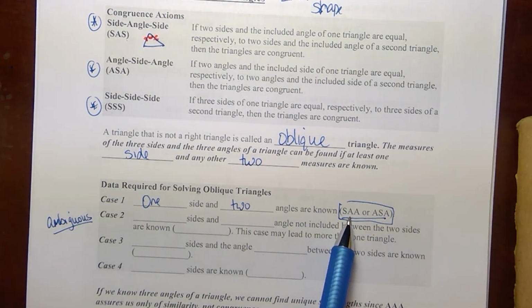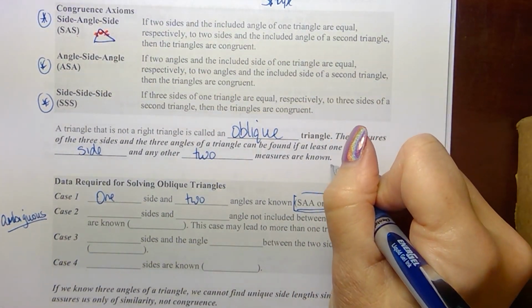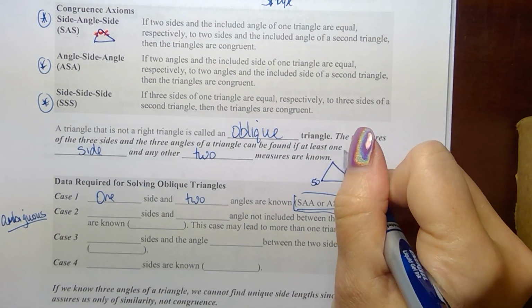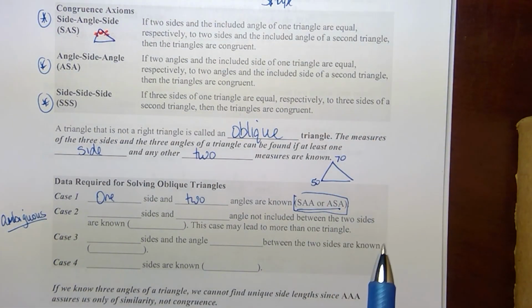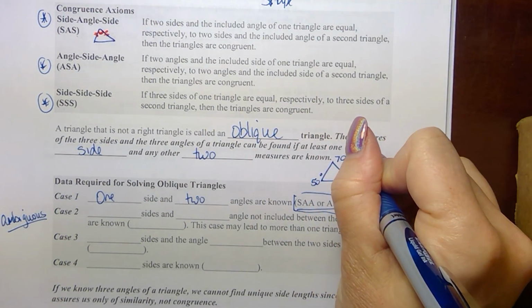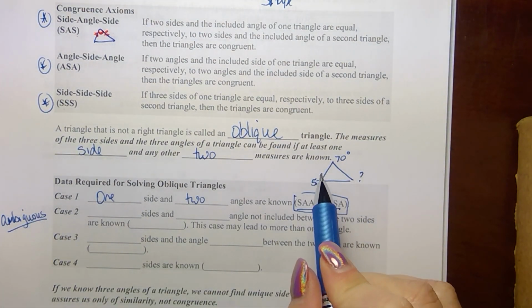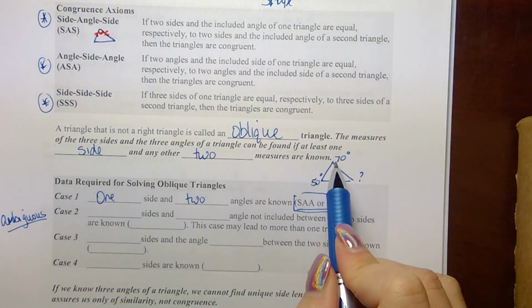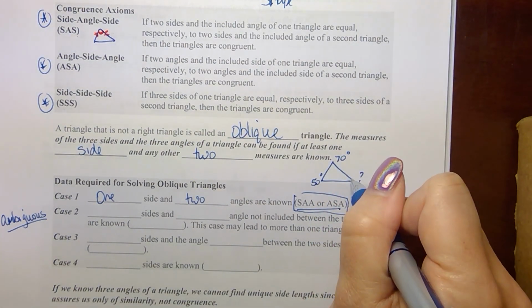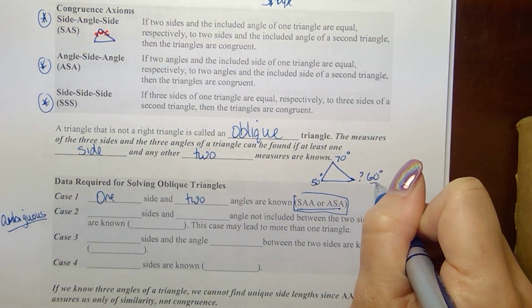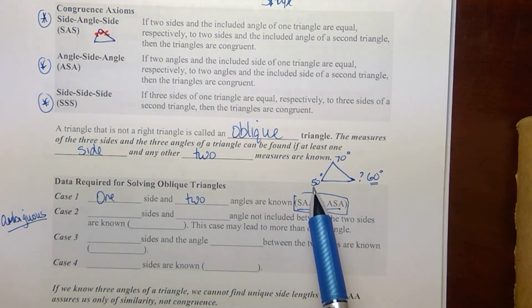Now, here's the tip. Because if I know two angles, I know the third angle. Think this through. If I have a triangle, and let's say I know this angle is 50 degrees and this angle is 70 degrees, those are the two angles I know. What measure does this third angle have to be? Well, if this is 50 and this is 70, that adds up to 120, and we know the sum of the angles in a triangle is 180, so this one has to be 60 degrees. Anytime I know two angles, I know the third.